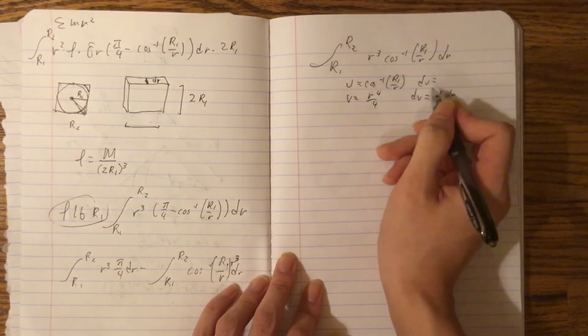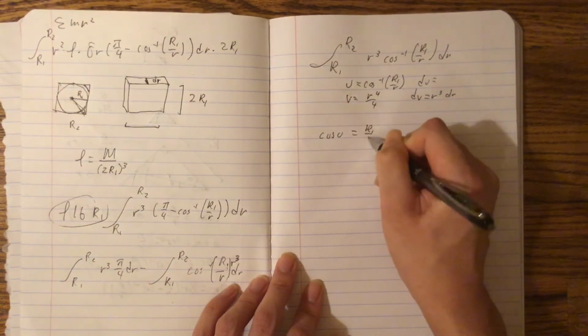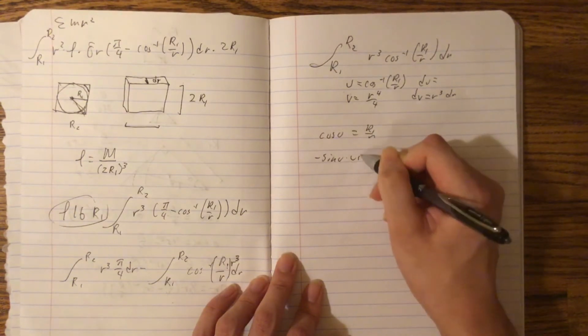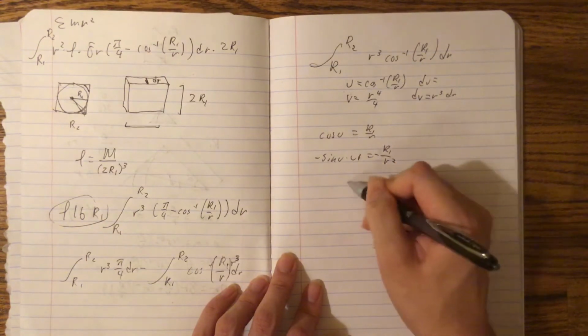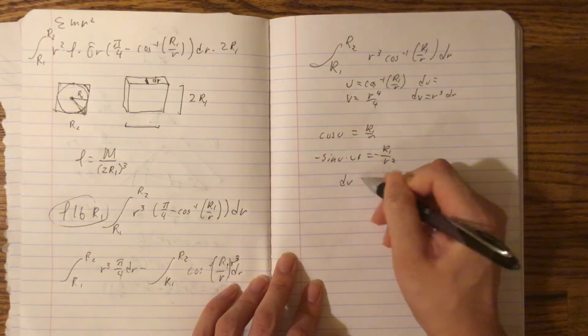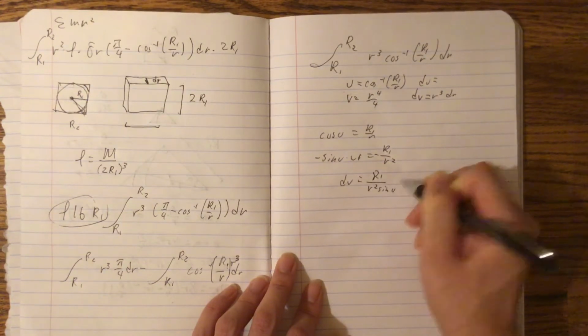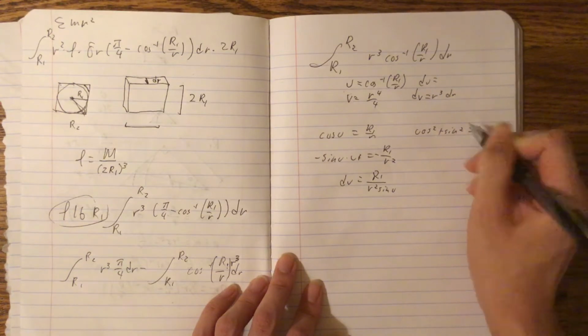Now, to find what du is, so cos u would equal r1 over r, derivative negative sine u times u prime equals r1 over r squared. So du equals r1 over r squared sine u. Cos squared plus sine squared equals 1.